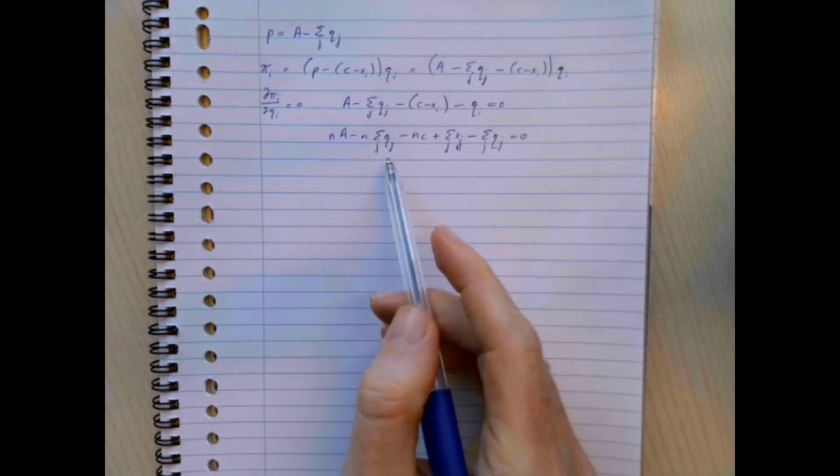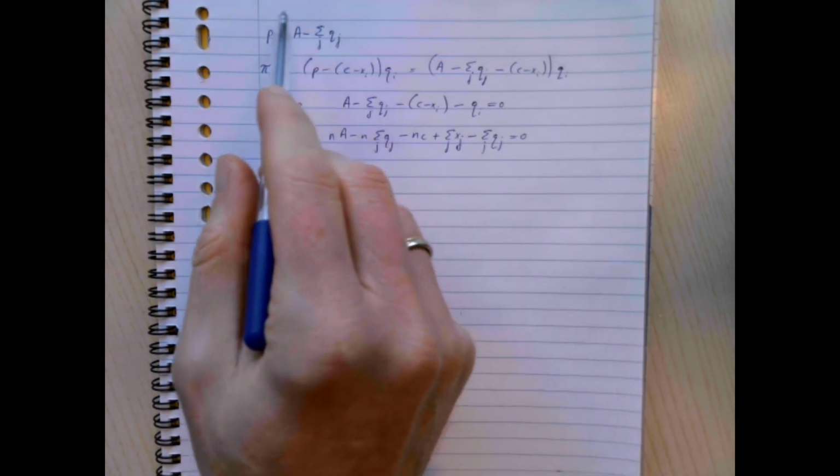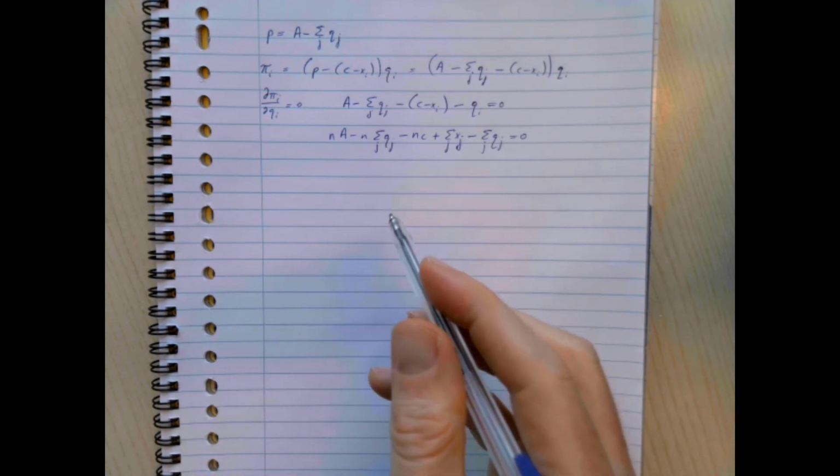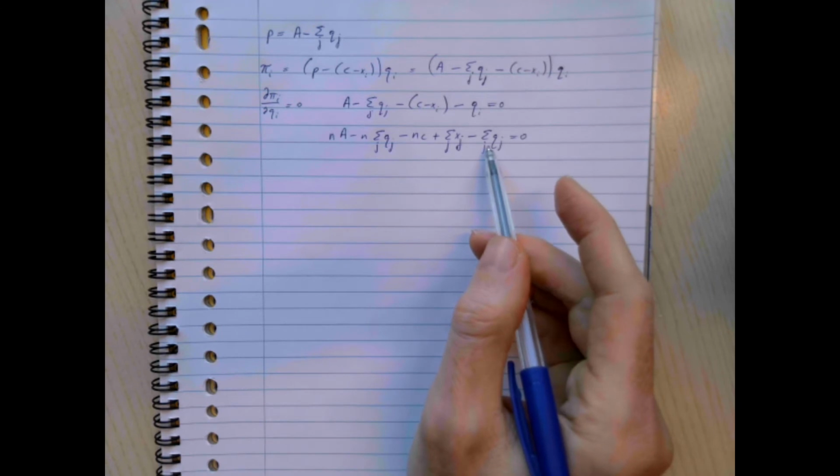What we want to achieve here is to solve for the sum of all quantities, or in other words, what the price will be, because that's what goes into this price. That's not too difficult, because we have here n times the sum of all quantities, and here 1 times the sum of all quantities.